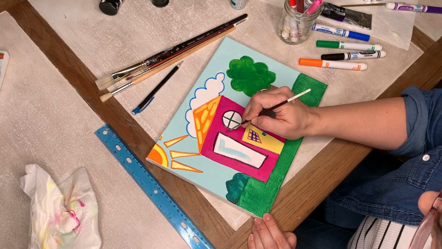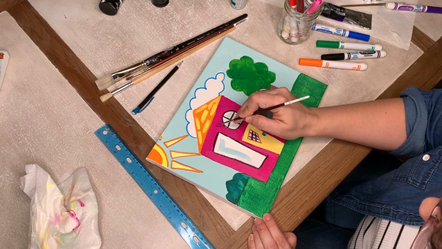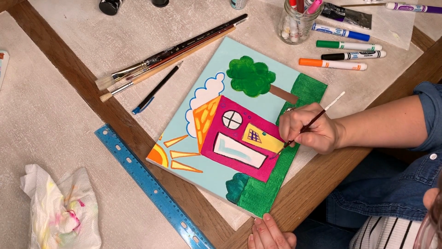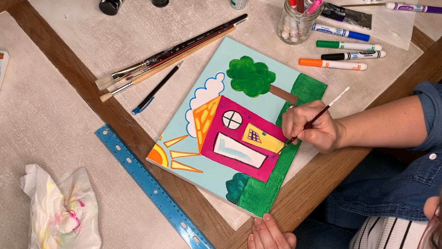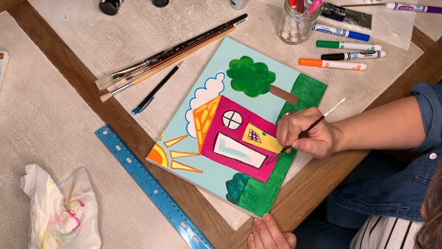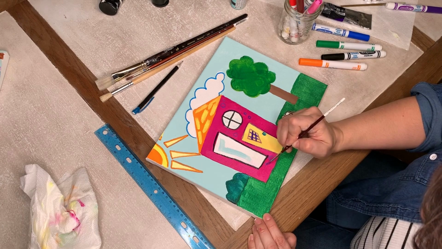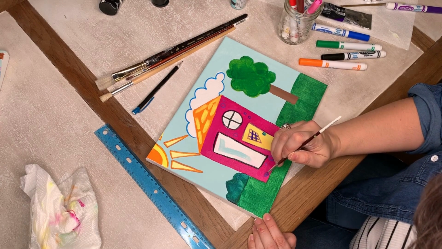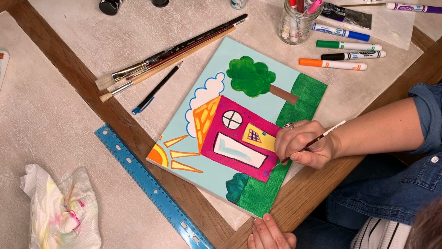Okay, so I want you to finish up your house the way that you want it, with the colors you like. And when you are super proud of it, I want you to get your parents to take a picture of it and send it to me. That'll be really exciting to see what everyone has done this week.